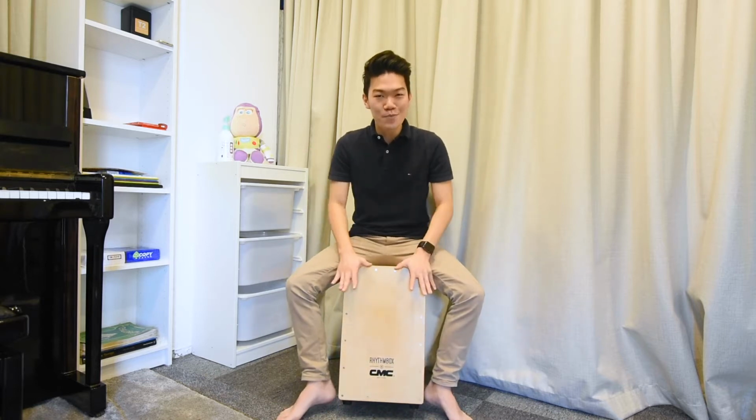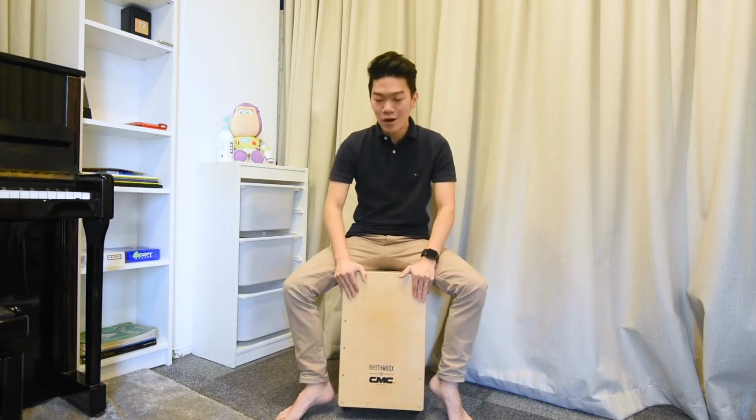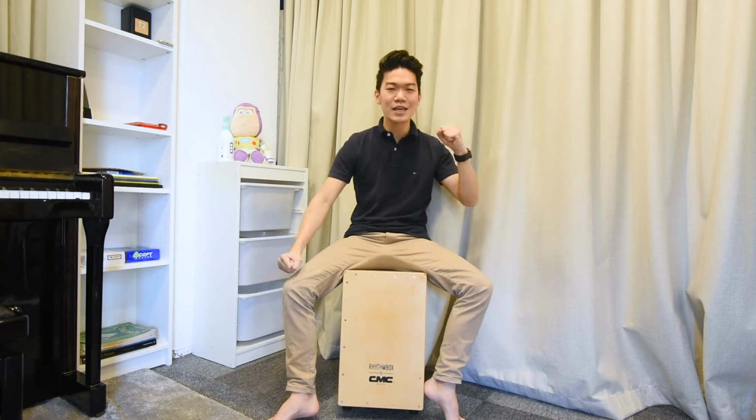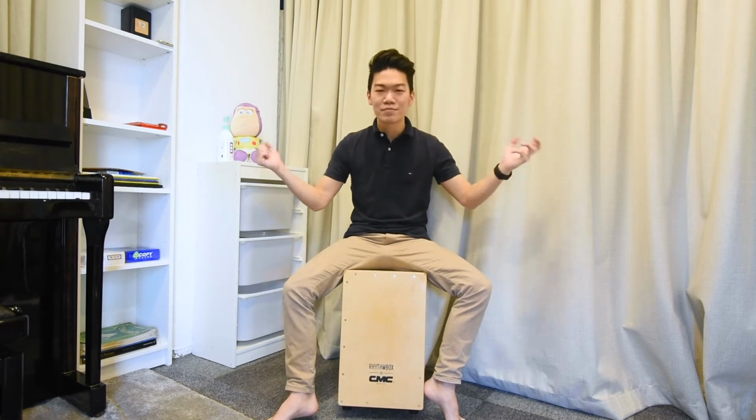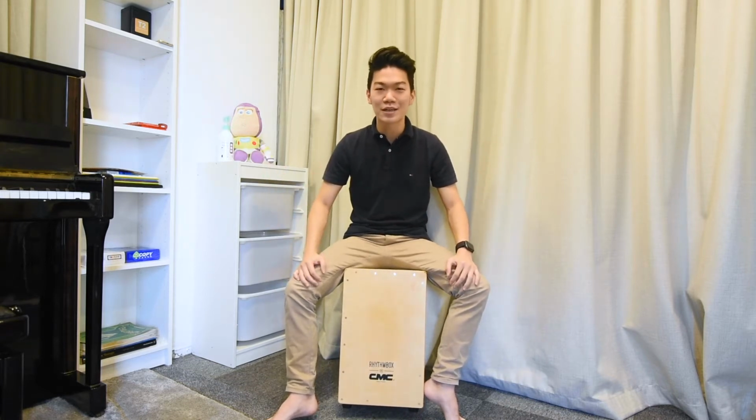So a lot of us know this as the box drum or a rhythm box, right? So that's written on my Cajon right here. It's just a box that kind of produces rhythm to get people dancing, get people singing, and do all that fun stuff together.